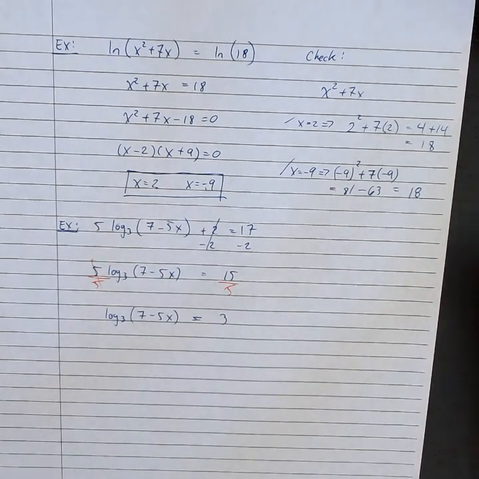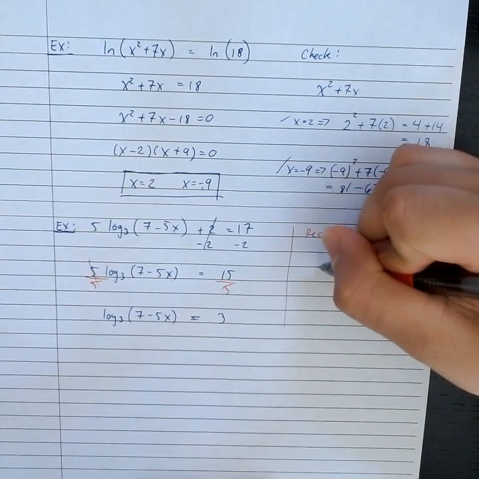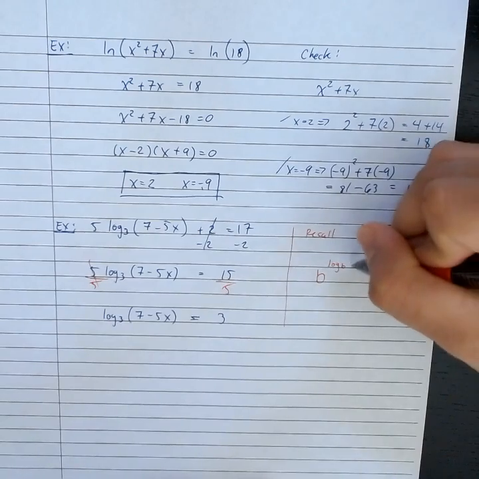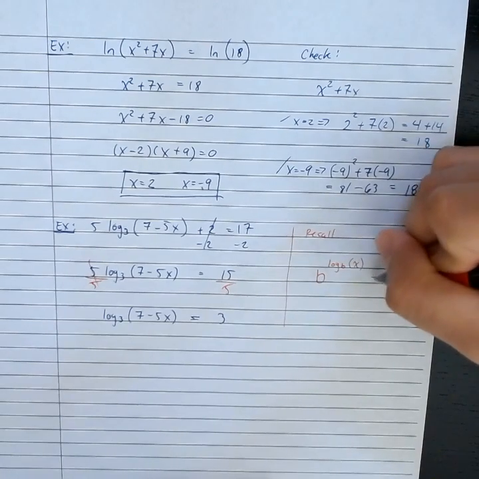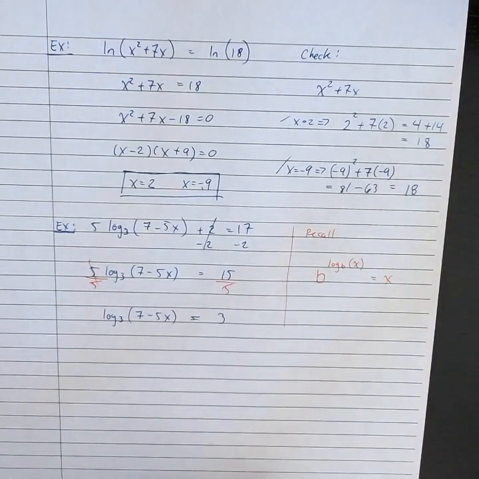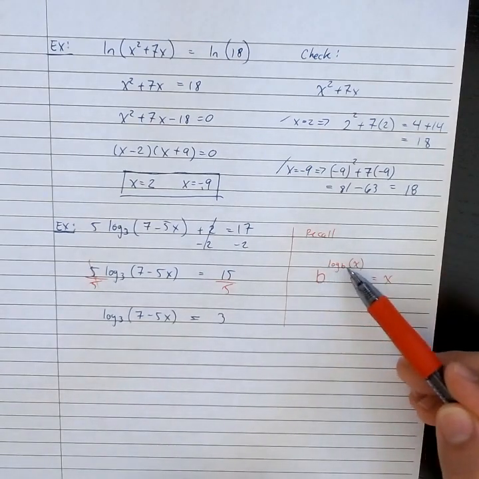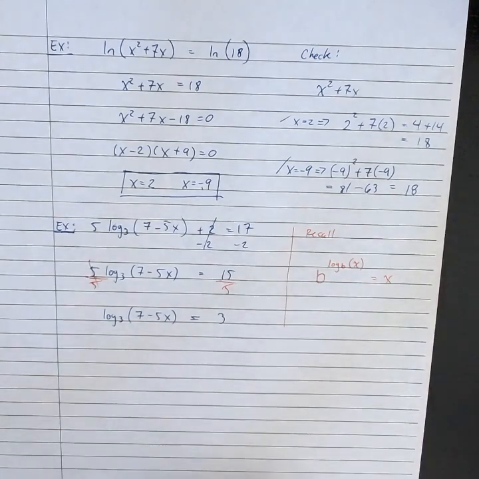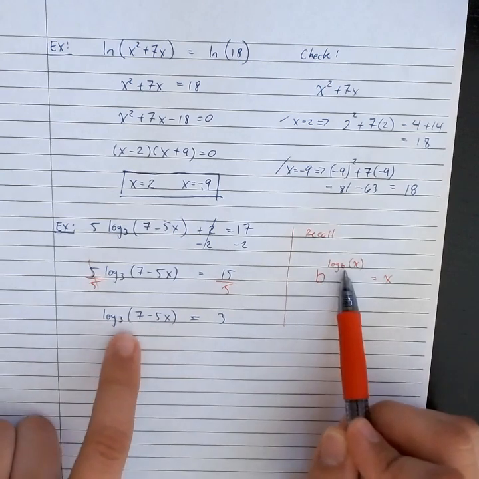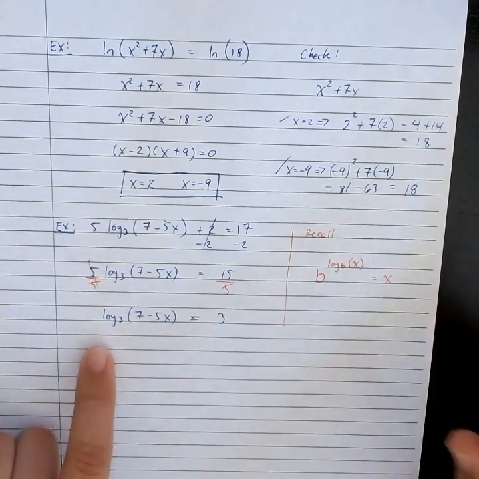You say, well, how do you do that? Well, recall that if you take a base b raised to the log base b of x, that just gives you x. This was part of the definition of a logarithmic function. It's the inverse of the exponential function. So if you have b raised to the log base b of x, that just gives you x again. You say, well, okay, I got the log base b of x part right here, but where is the base going to come from? Well, we're going to put that in here.